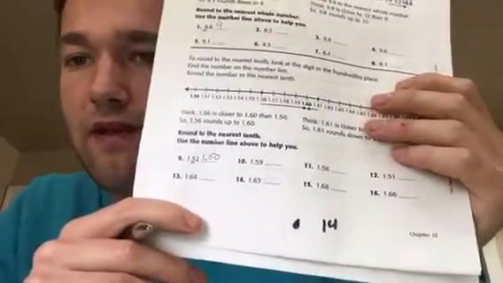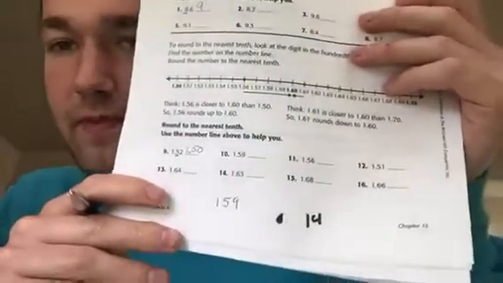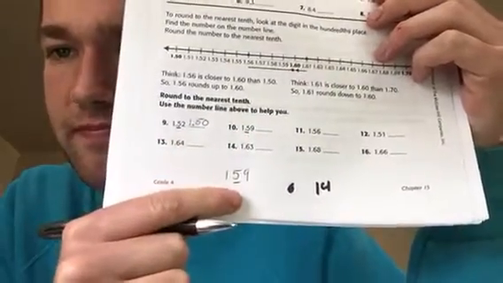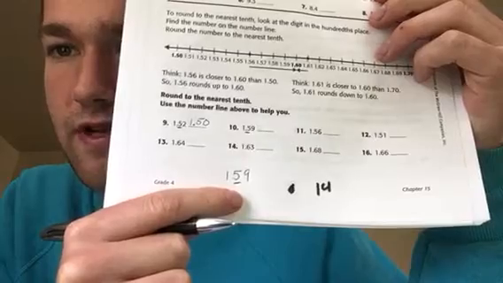If it helps you, just think of it without the decimal point. So let's look at number 10. Number 10 says 1.59. So we're rounding to our tenths place. So let's underline that it's the tenths place. And then I just wrote it without the decimal point. So I wrote it as 159.